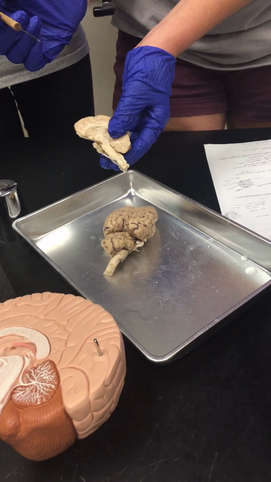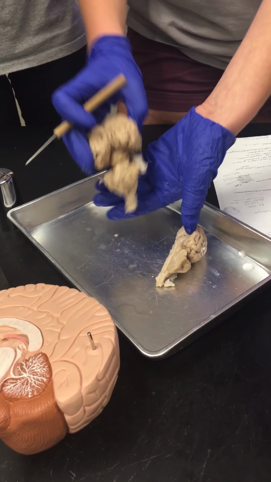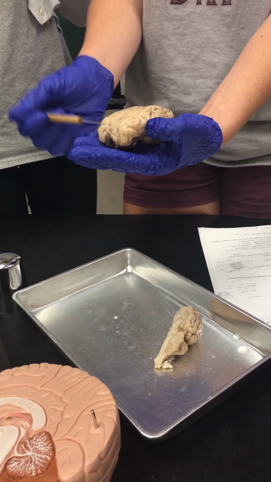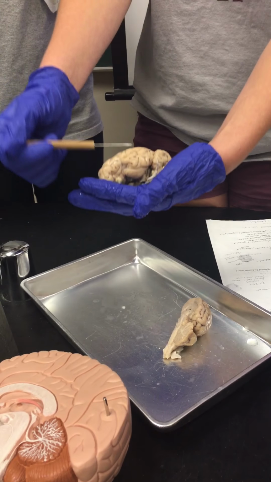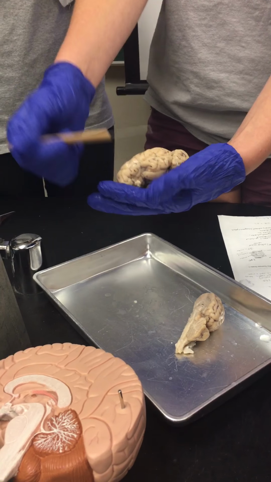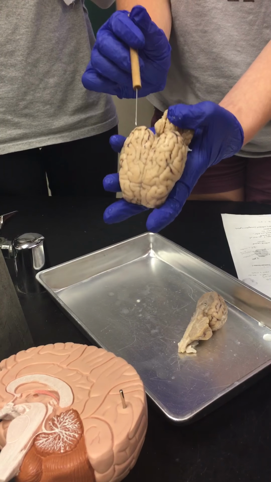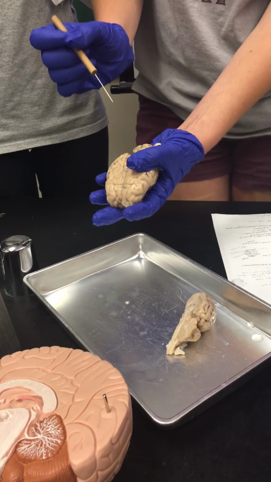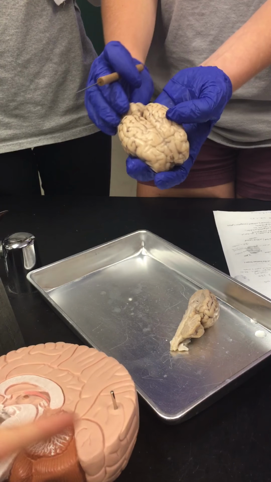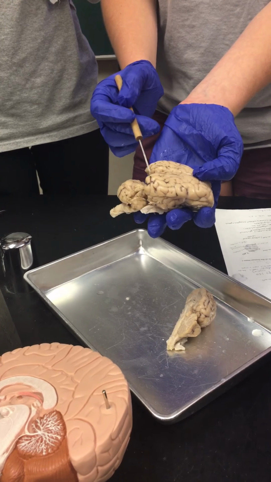And then you have your four major lobes, which are the same as the cranial bones that we talked about. So you have your frontal lobe, parietal, if you turn inside, temporal, and then back here is your occipital. Yeah, so not the cerebellum, but yeah, the back of the brain.